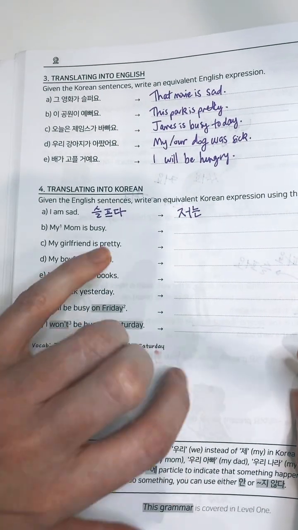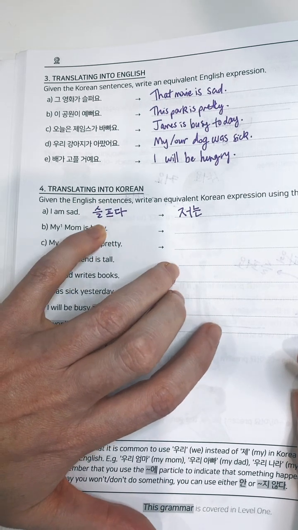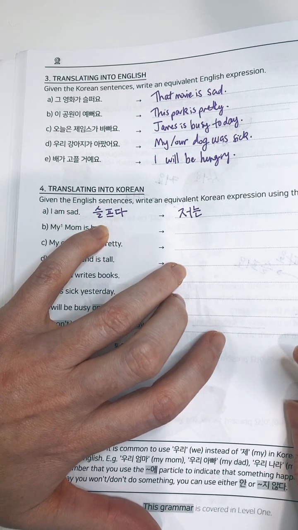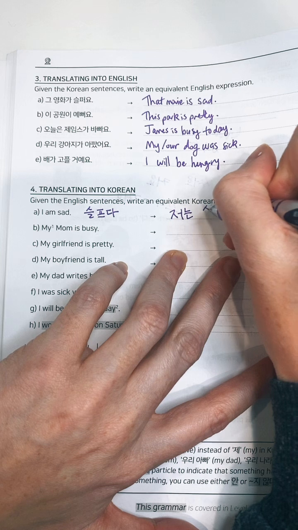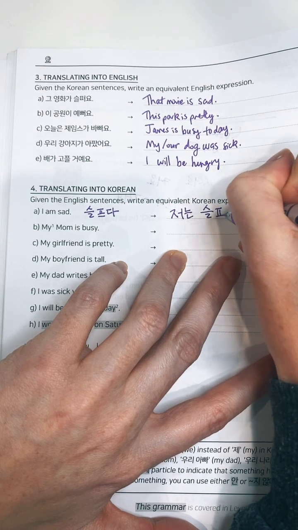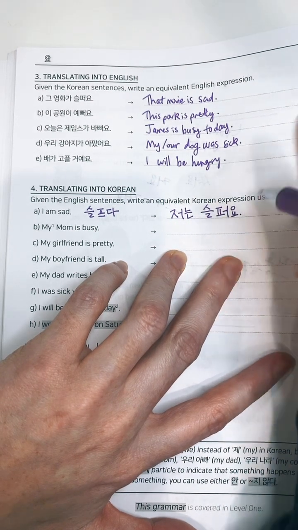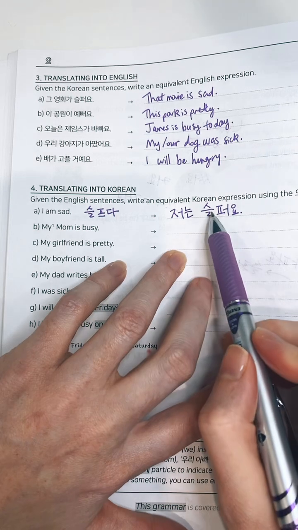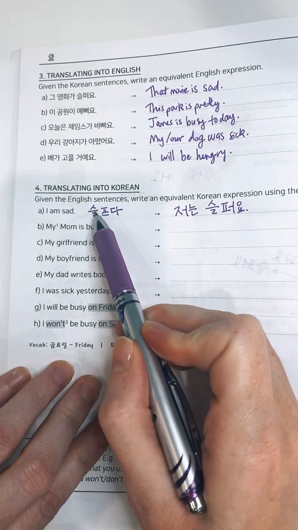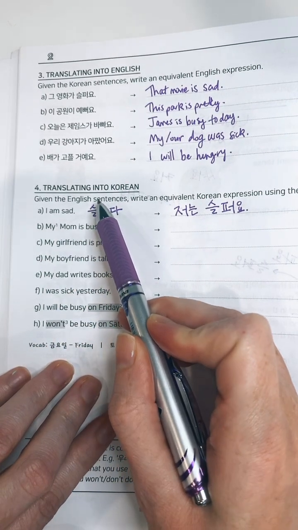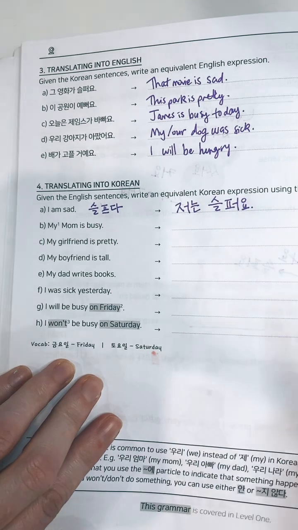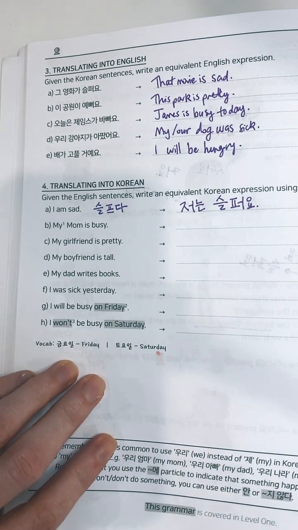I, 저는, am sad. We've got to put this in the present tense. 슬퍼요, right? It becomes 어요 because the second to last vowel sound is not a or 어, so it becomes 퍼요. 저는 슬퍼요.